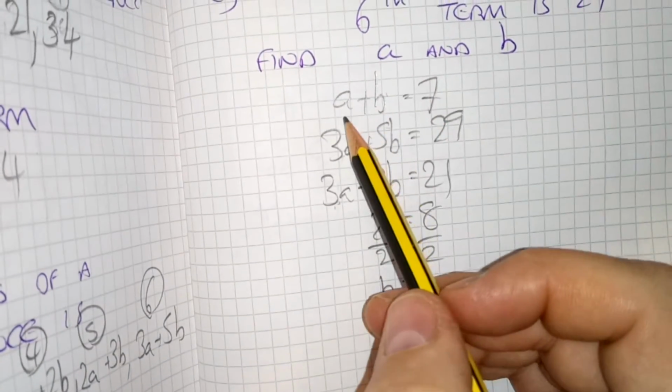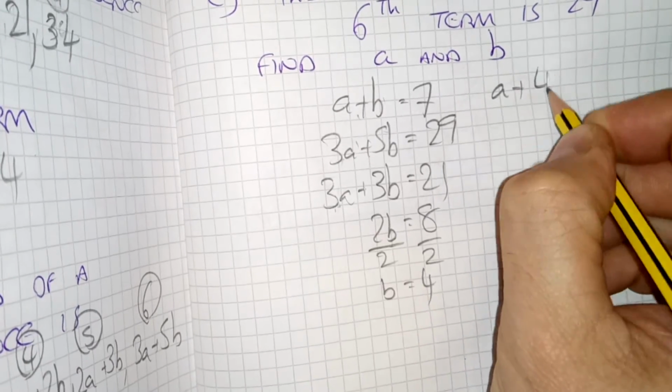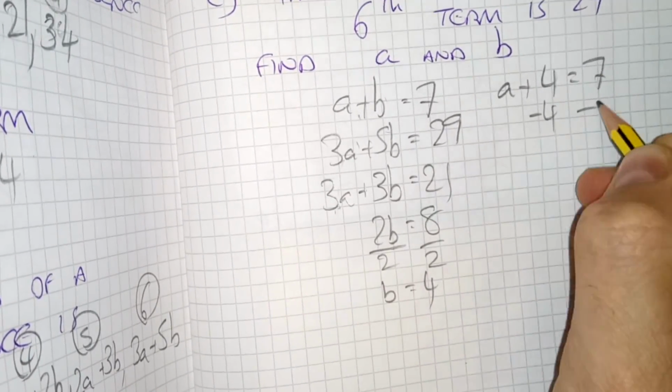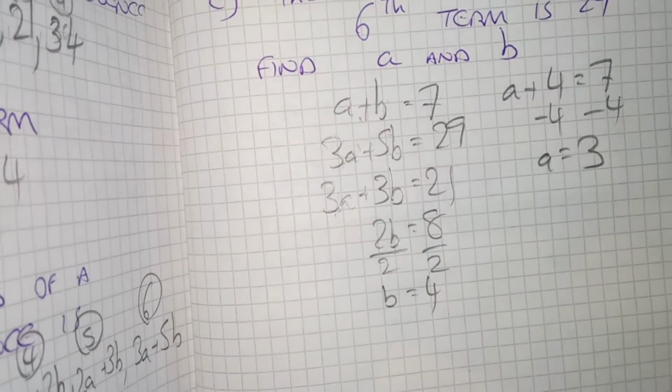So if B is 4, now I need to make A. I'm going to use this one to substitute it in. So I've got A plus 4 equals 7. Minus 4, minus 4. A must equal 4, 5, 6, 7. A must equal 3. There's your answer.